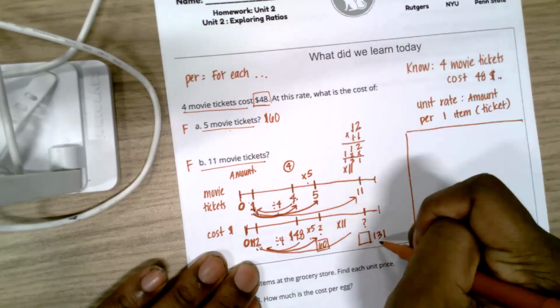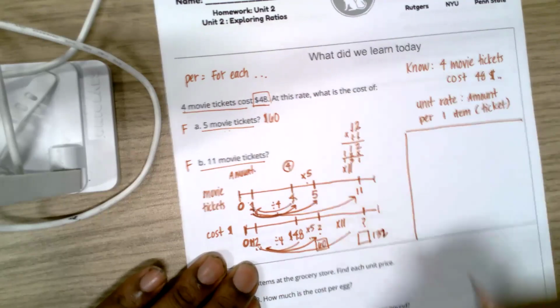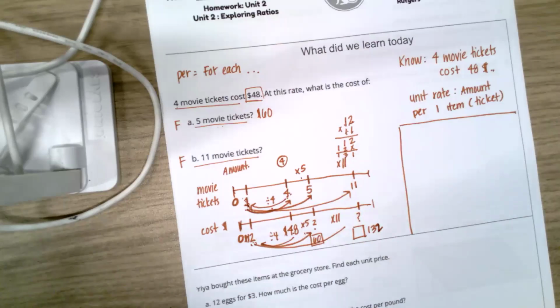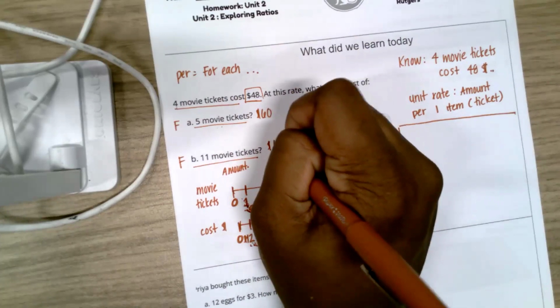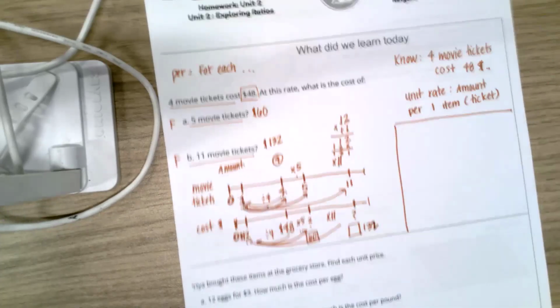Oops, 132. So for 11 movie tickets, it costs $132.